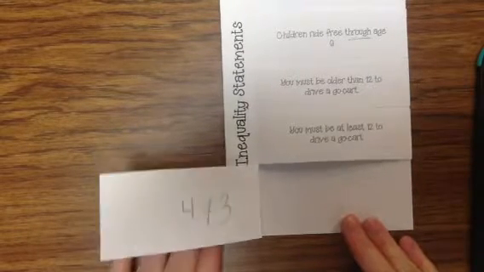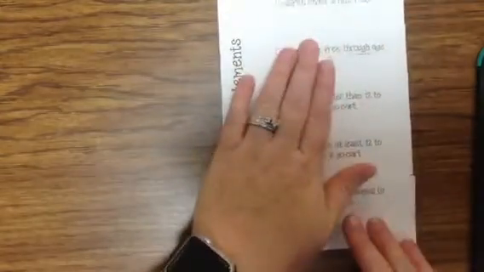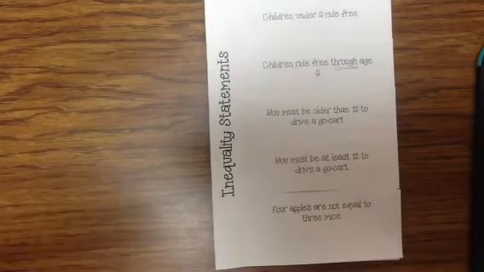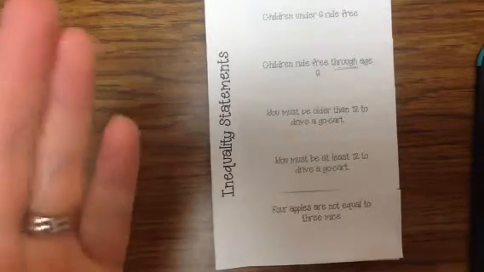So that's going to take care of this foldable. So once you're done with this foldable, you need to glue it onto a sheet of paper and put it in your foldable section of your notebook for me, okay?